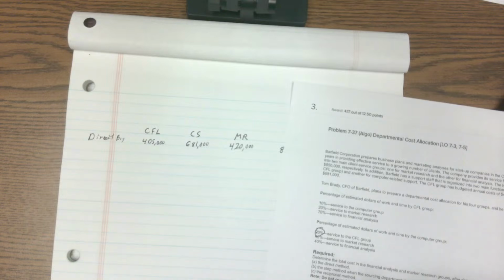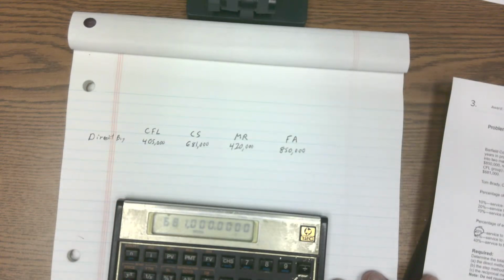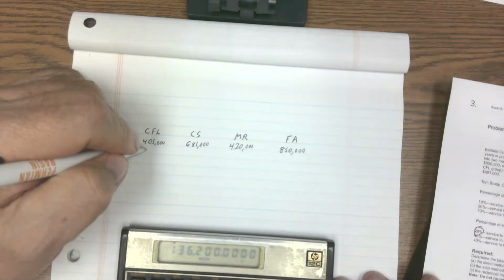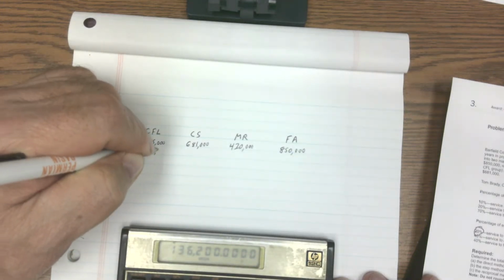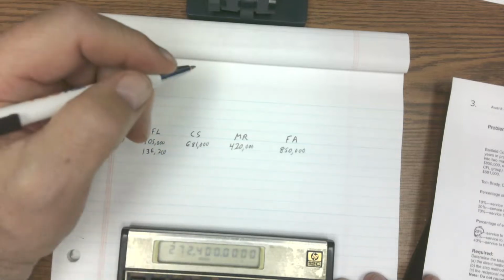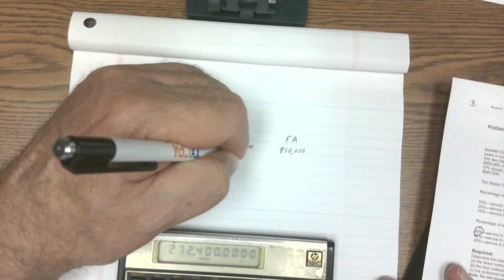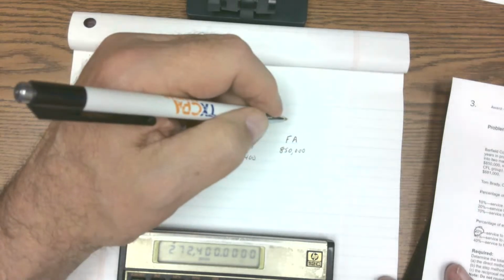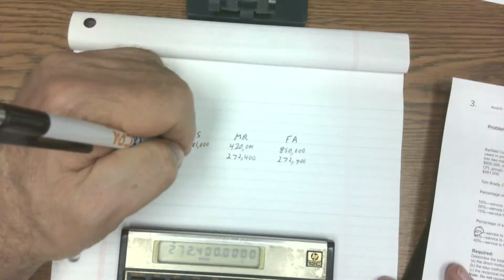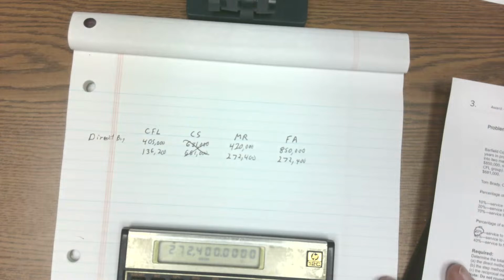So 681,000 and 0.2 times that will be 136,200, and then 2 times that for each of these because it's 40/40. So they're going to provide 272,400, 272,400, and we get rid of that. That is gone, and we're done with that one.